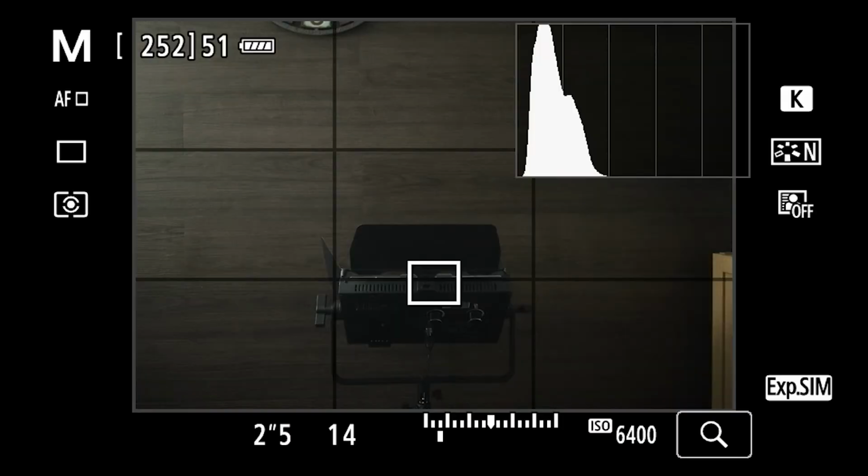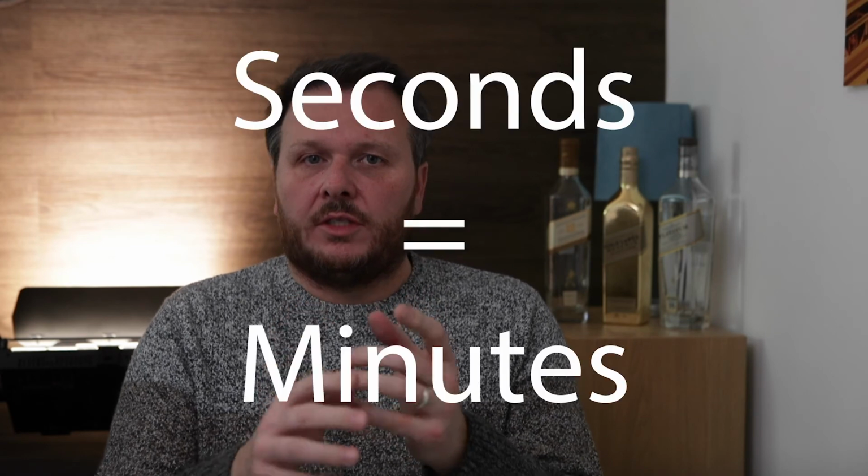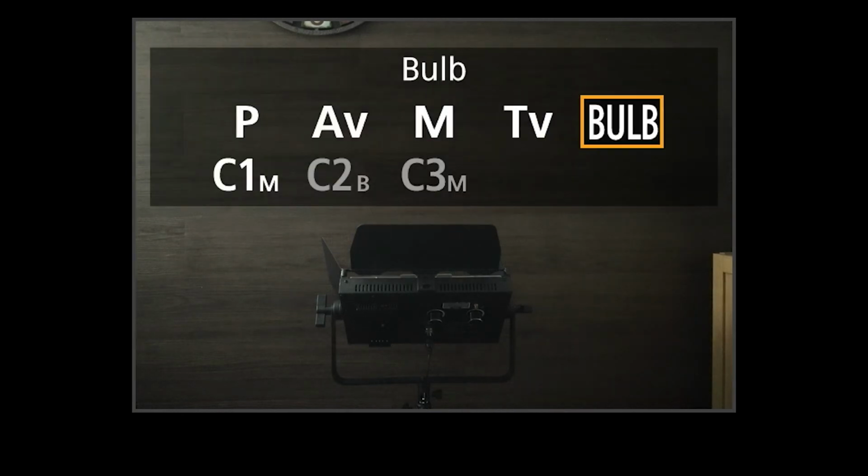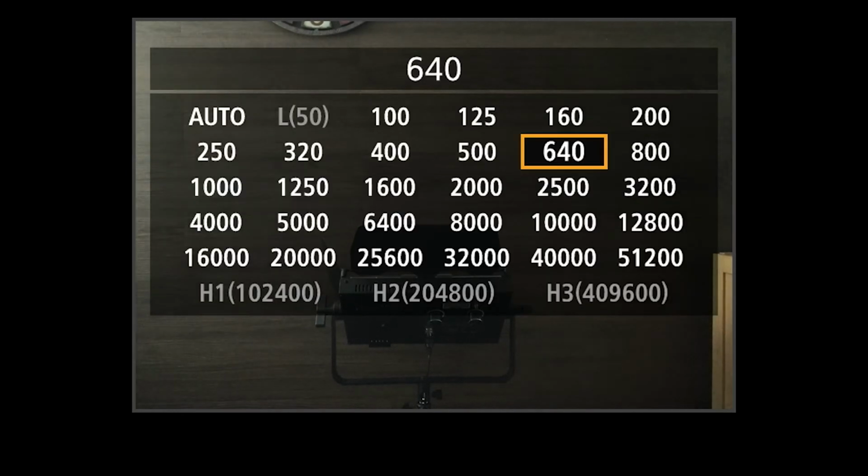So we know that minutes equals seconds, right? So we know that we're going to need a 2.5 minute exposure because that was 2.5 seconds at 6400. So we're going to switch back to bulb mode. We're going to take the ISO down to 100. We're going to set the 2.5 minute timer on your intervalometer, or you're going to hold down that remote shutter button for 2.5 minutes, and you're going to take the shot.